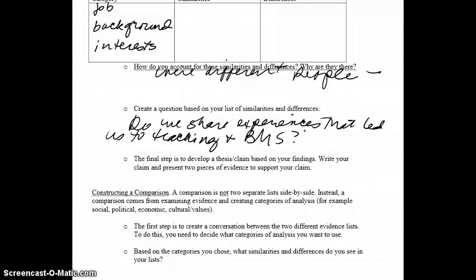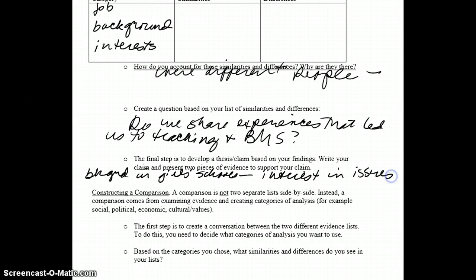We could begin by saying, although Susan and Terry are very different people, our background in girls' schools, and our interests in issues related to adolescence, you remember I had that babysitting stuff, she loved the team stuff, made Bryn Mawr an attractive place for us, made teaching an attractive profession for us, and made Bryn Mawr a great place to spend 20 years of our working lives.